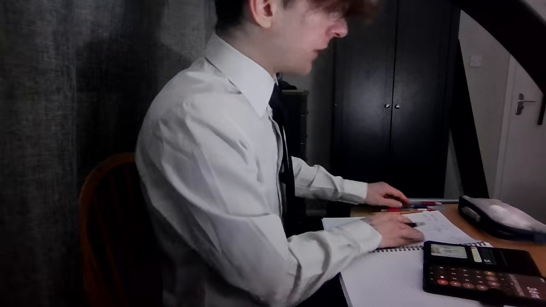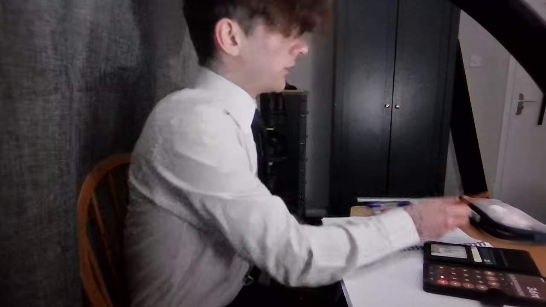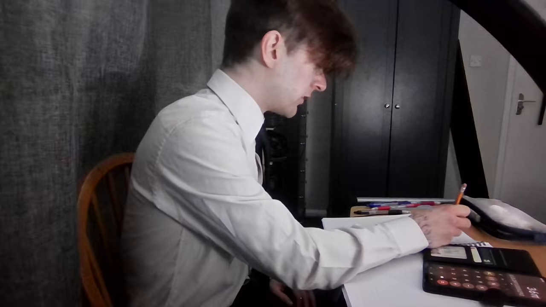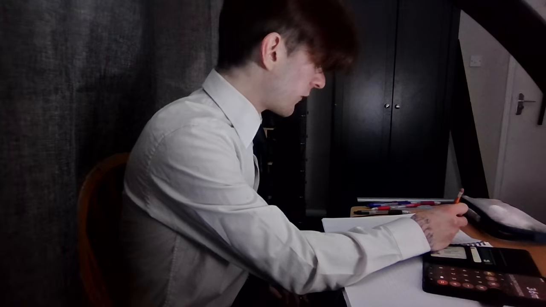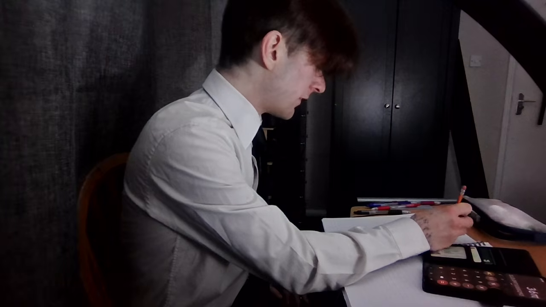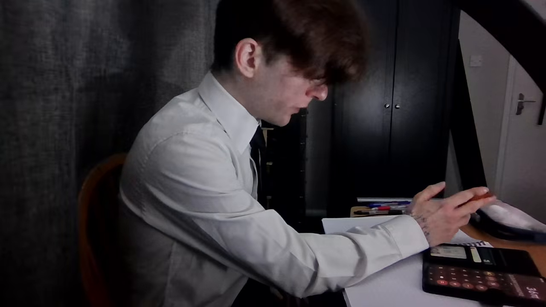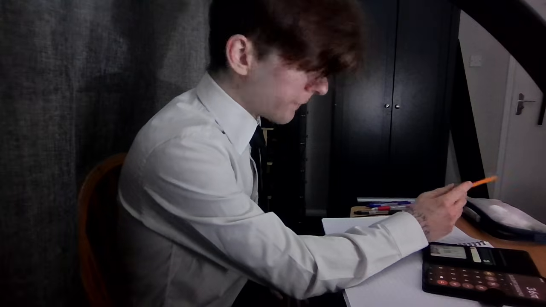So yeah, that's the area. The next question here is what if it were a cylinder? What if that circle was a cylinder? And what if that cylinder had a height of 10 centimeters? What would be the volume of the cylinder?